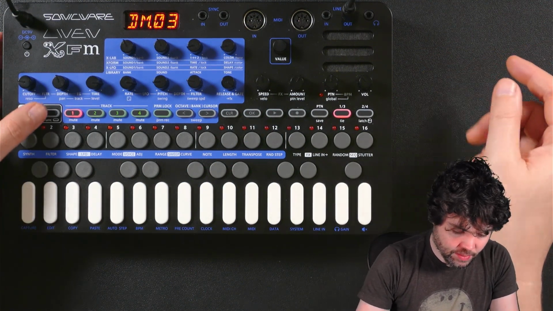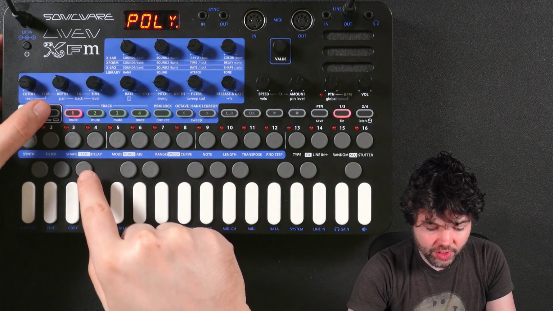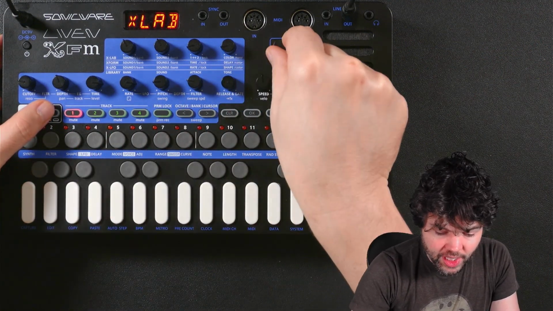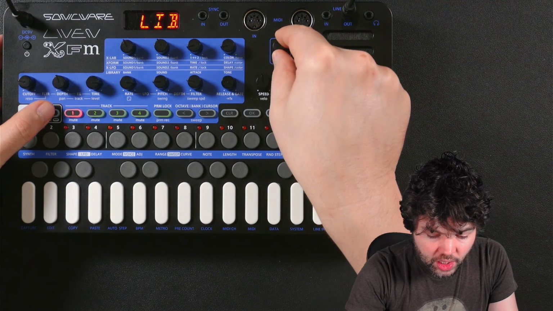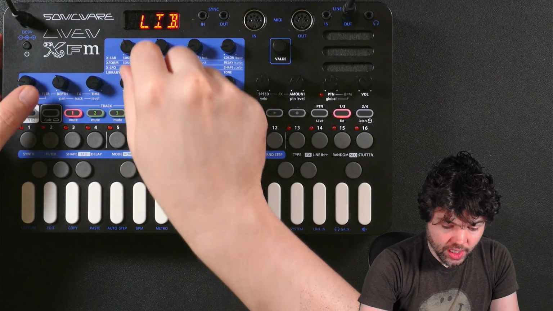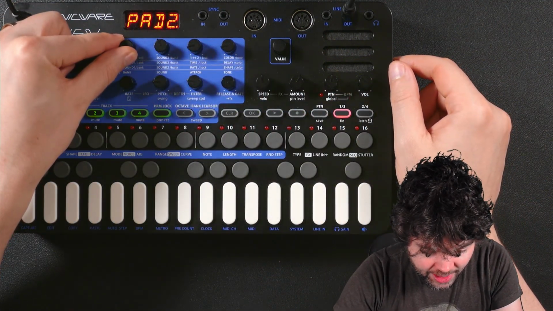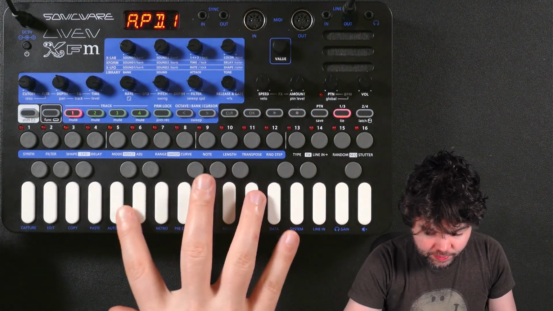So let's get started. First track is our chords, so it's going to be in polyphonic mode. I'm going to set the synth engine to library because I'm just going to be picking patches. So let's pick a patch. And the first one's going to be a pad, so let's go in the pad bank and let's listen to some.